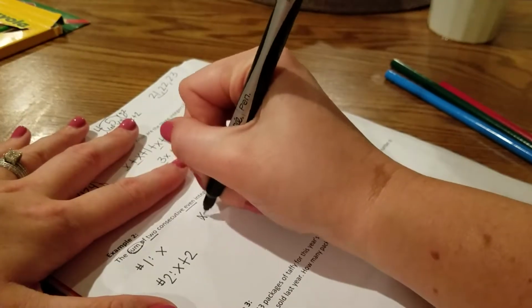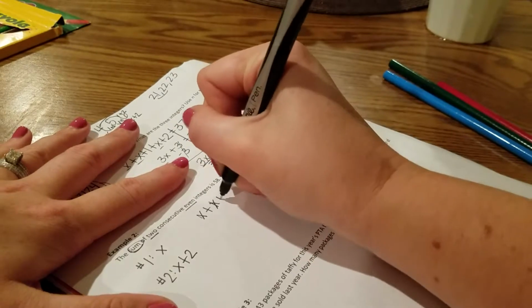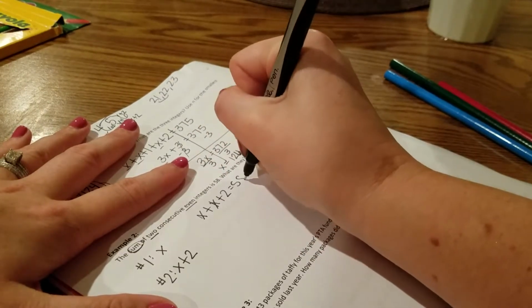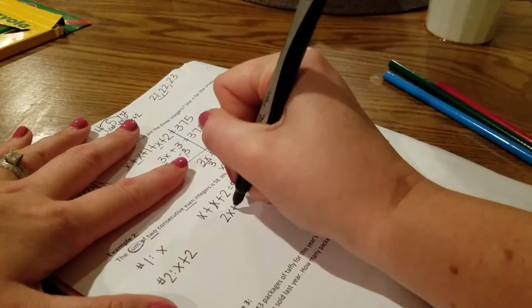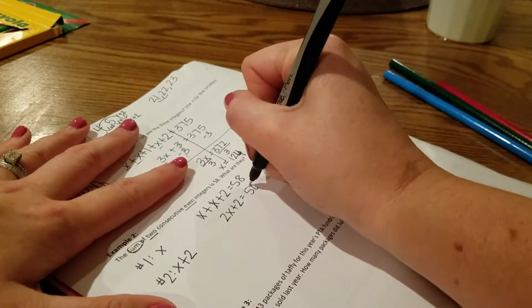So the sum of them is 58. So 2x plus 2 equals 58.